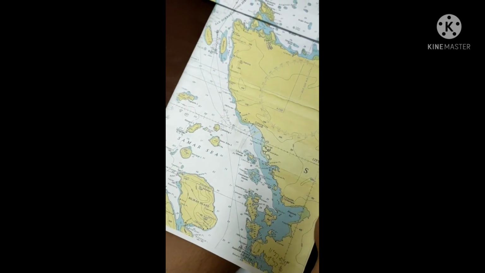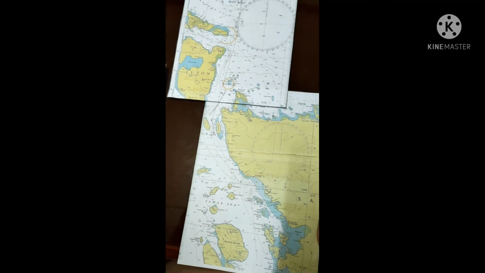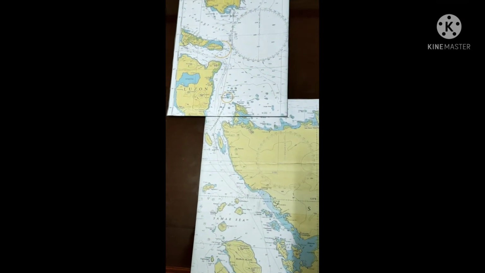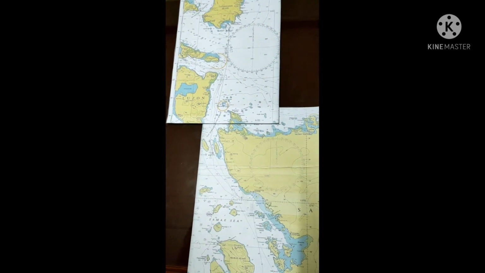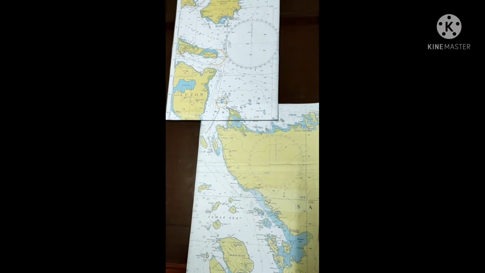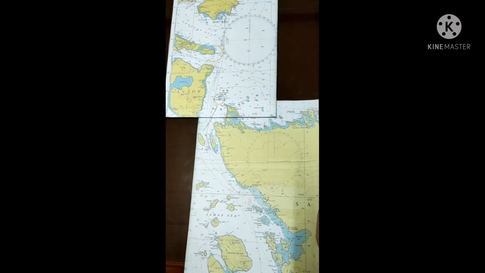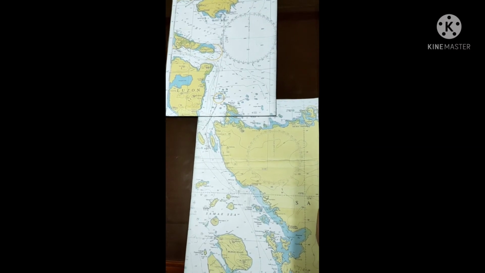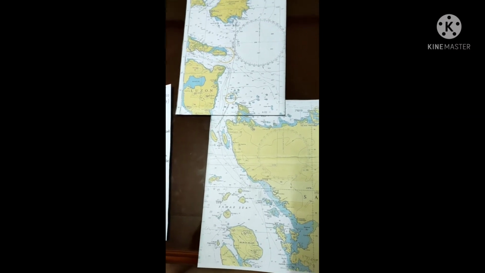Third, use the available tide table to determine the height of the water during the passage of the nearest underwater obstruction. Problems 3, 4, and 5 are the same.